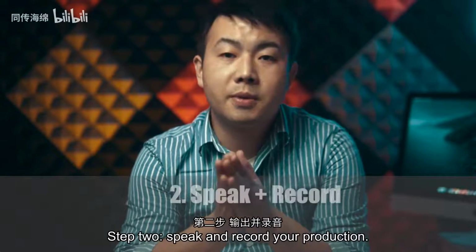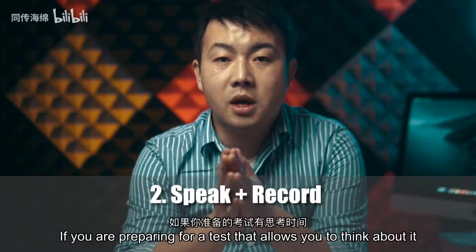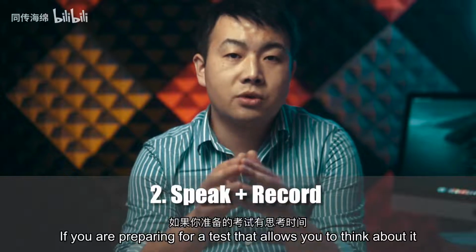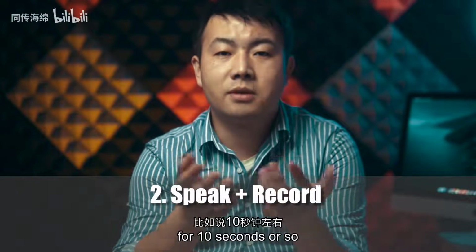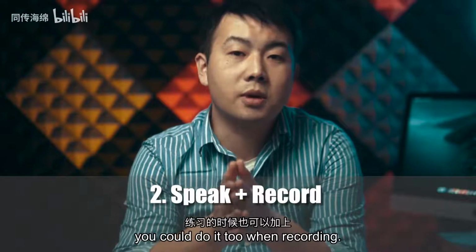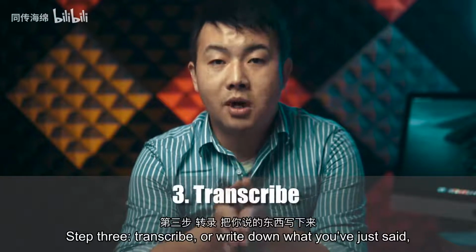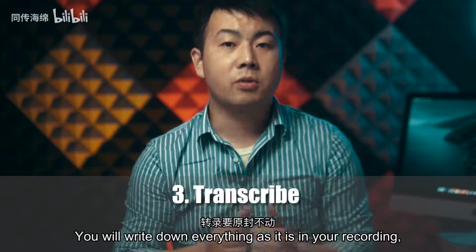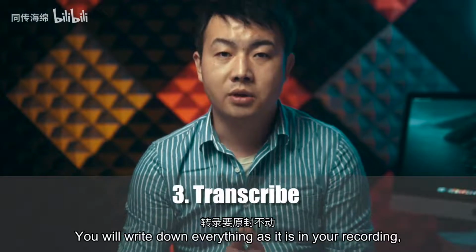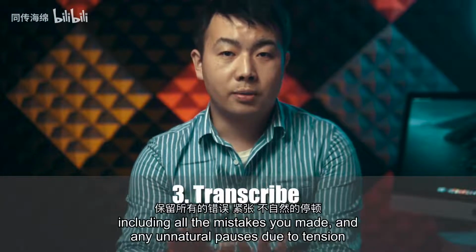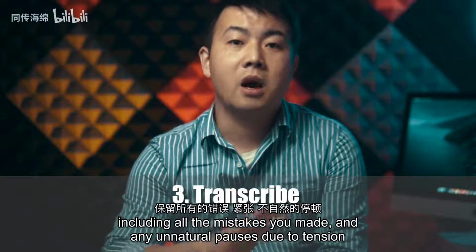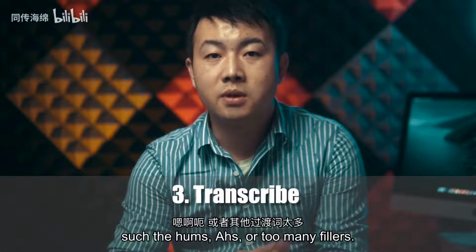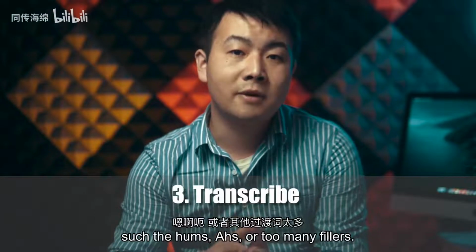Step 2, speak and record your production. If you are preparing for a test that allows you to think for 10 seconds or so, you could do it too when recording. And step 3, transcribe or write down what you have just said for checking. You will write down everything as it is in your recording, including all the mistakes you've made and any unnatural pauses due to tension, such as hums and ahs and too many fillers.